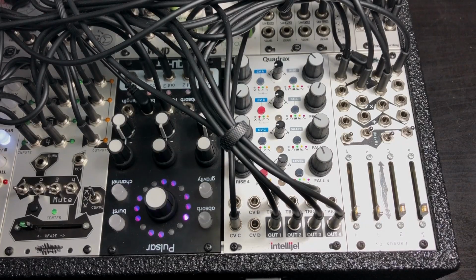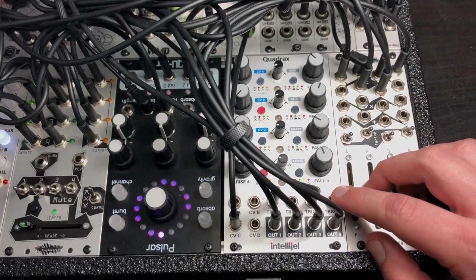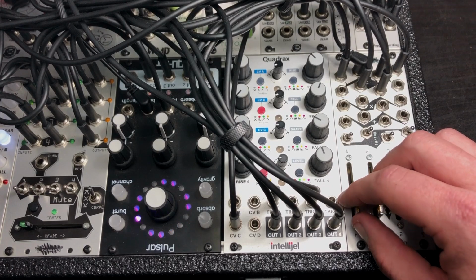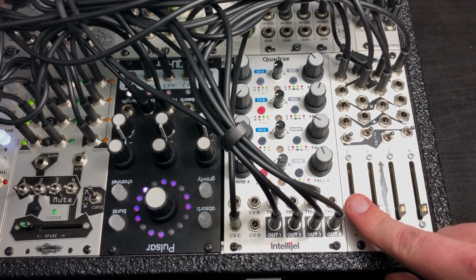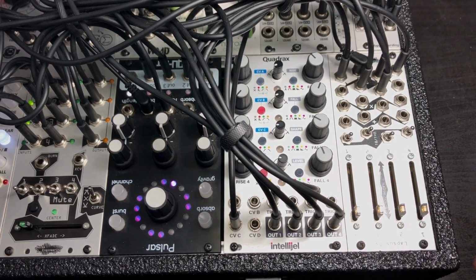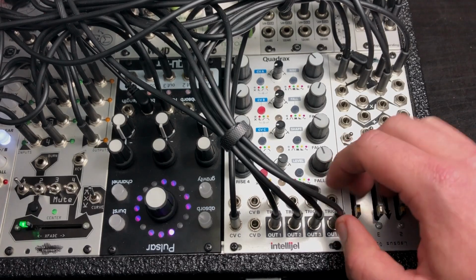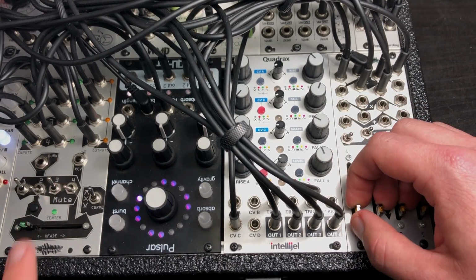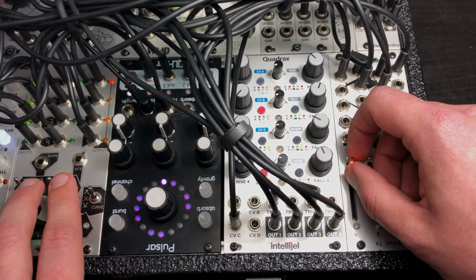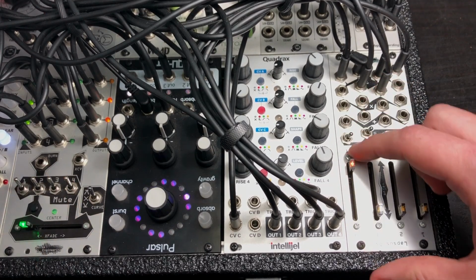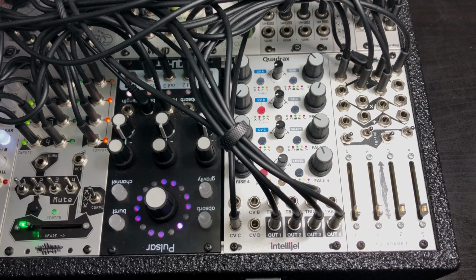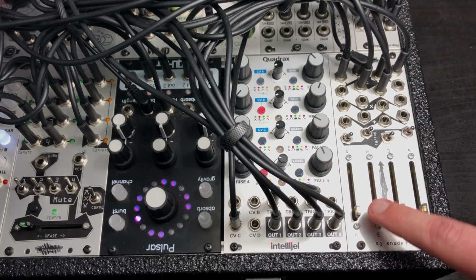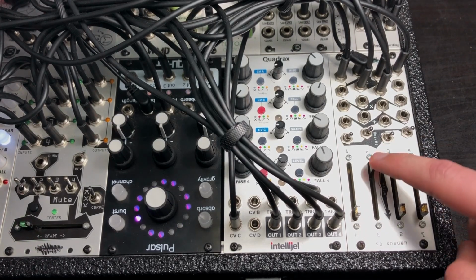Last but not least comes Lapsus Os, which is in charge of changes that happen in all the voices at once. For example, this slider applies a high-pass filter to the drums. This one makes all the decays longer.